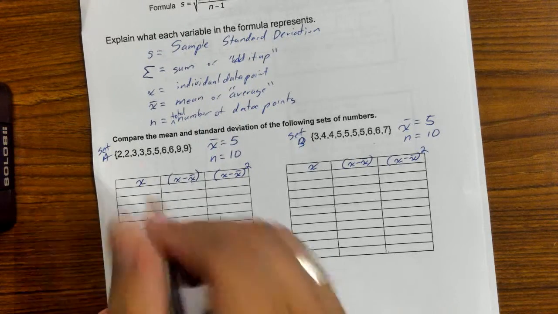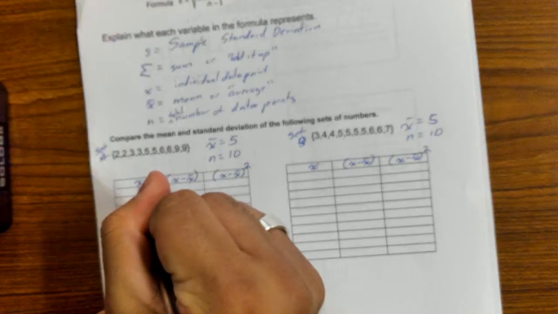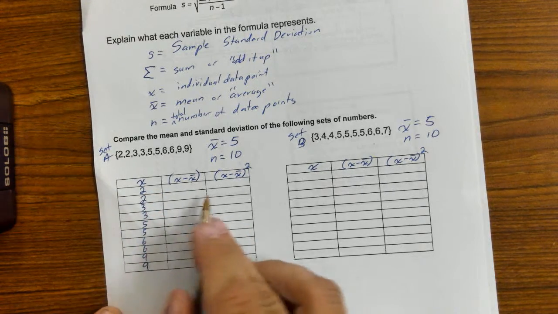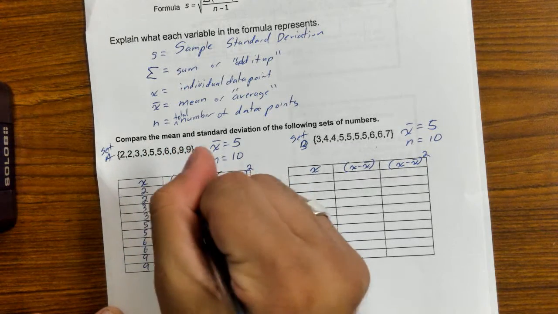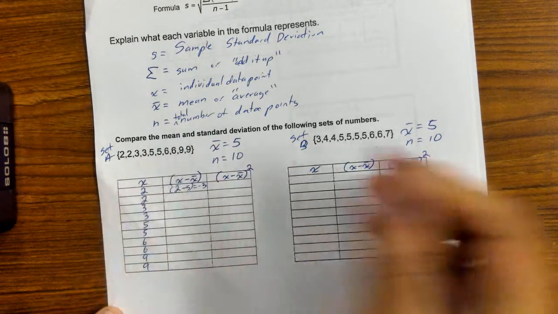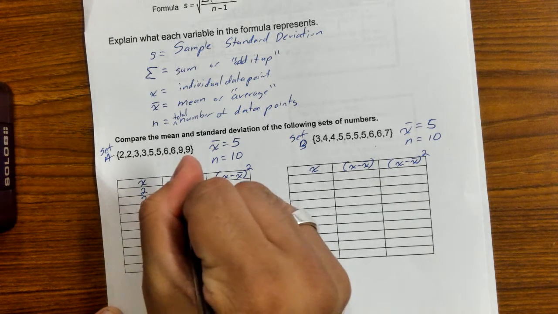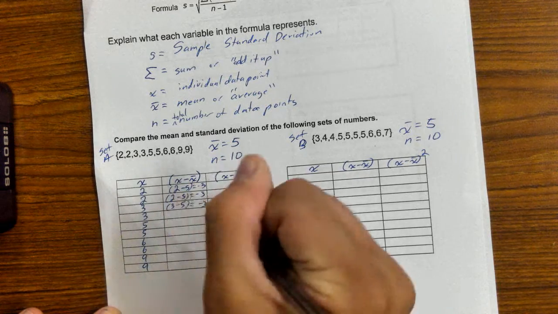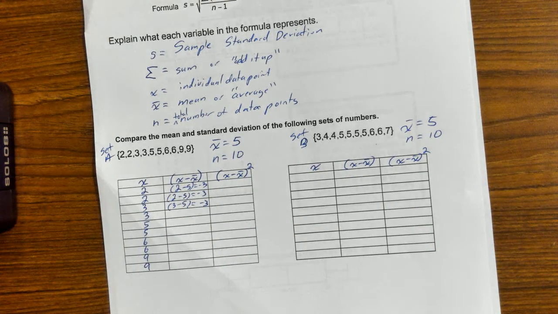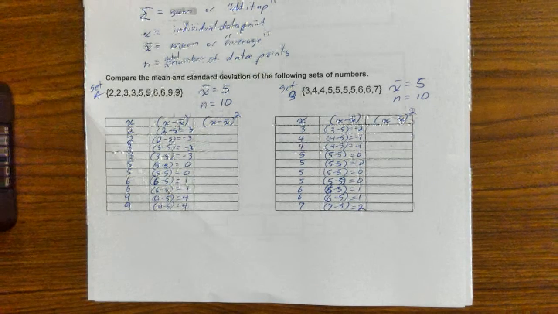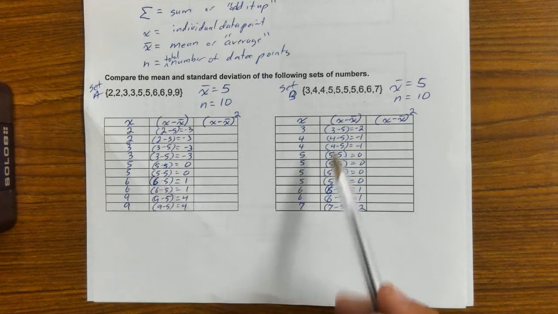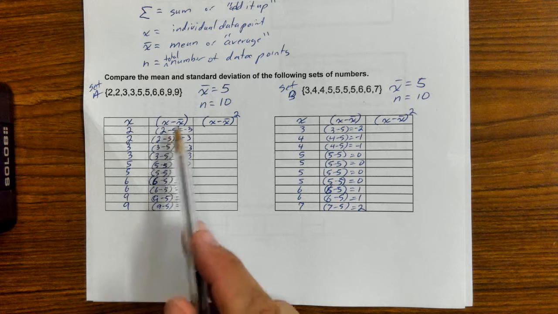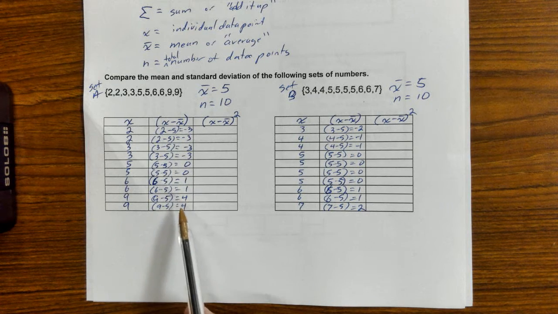My points are already in order: 2, 2, 3, 3, 5, 5, 6, 6, 9, 9. So in parentheses, I would have 2 minus 5, well that's negative 3. Another 2 minus 5, negative 3. 3 minus 5, negative 2. I'm actually just going to fill out the table for both. Alright, so both of the second columns have been filled out. Again, following the same pattern, it's the data point minus the average for each of these.